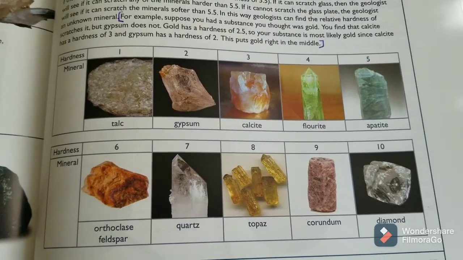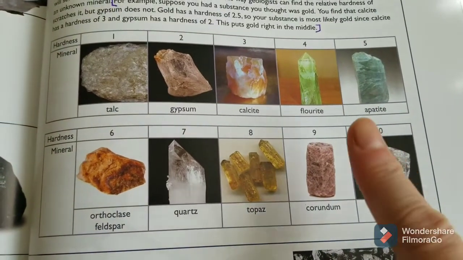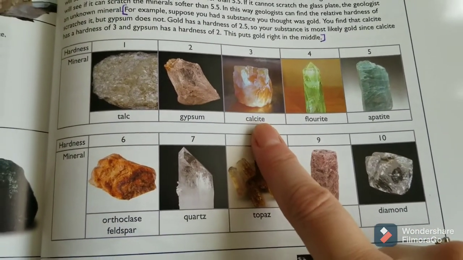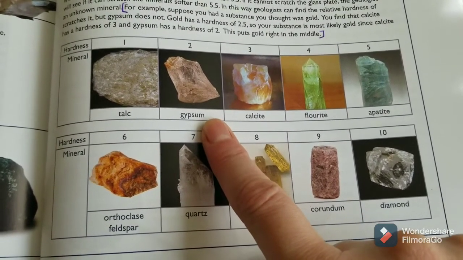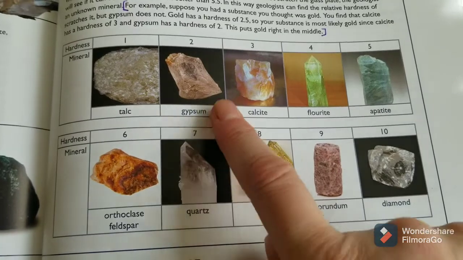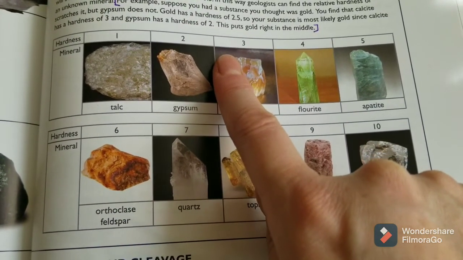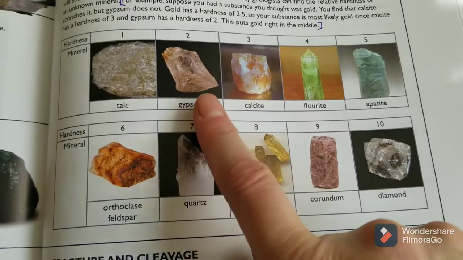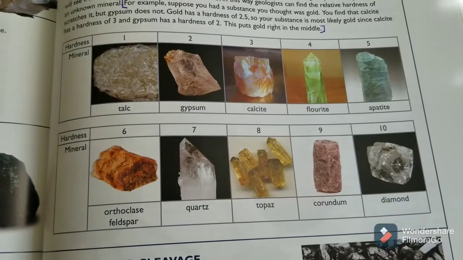Suppose you had a substance that you thought was gold. You find that calcite scratches it. There's calcite right there. Calcite scratches it, but gypsum does not. Well, gold, they happen to already know, has a hardness of 2.5 right in the middle. So your substance is most likely gold, since calcite has the hardness of 3, gypsum has the hardness of 2, and that puts gold right in the middle.